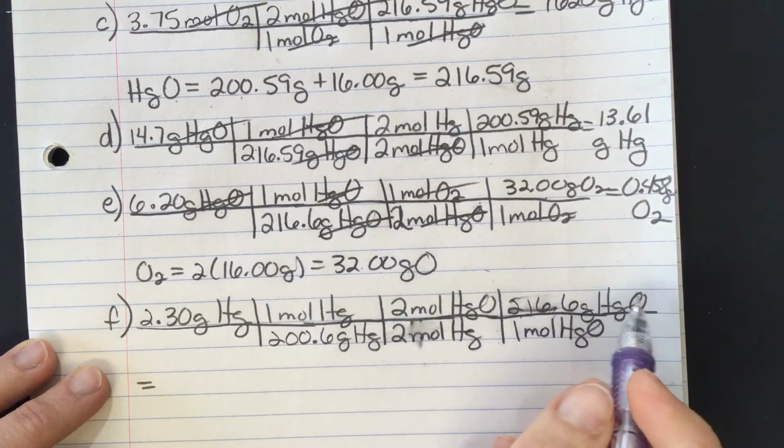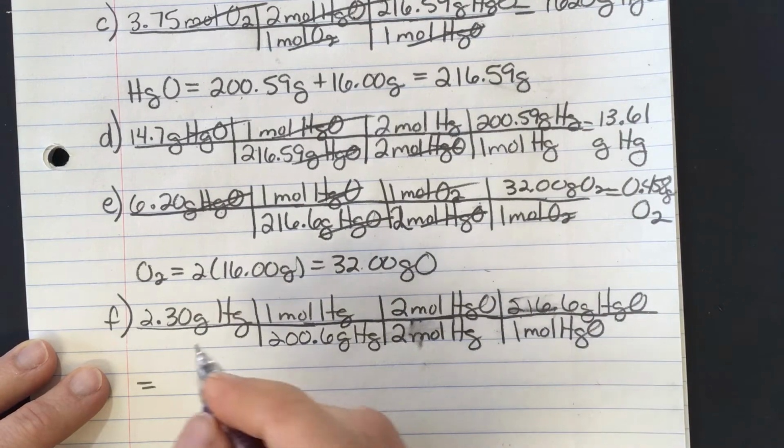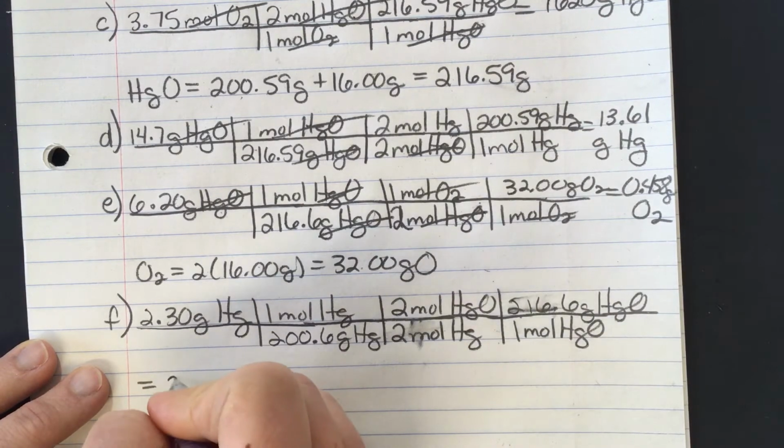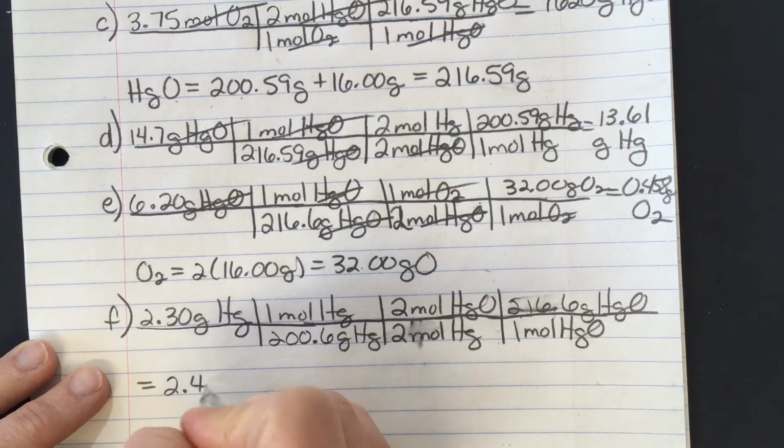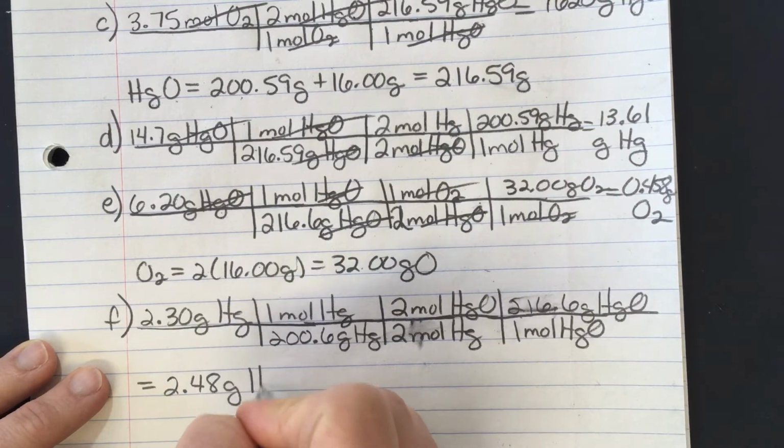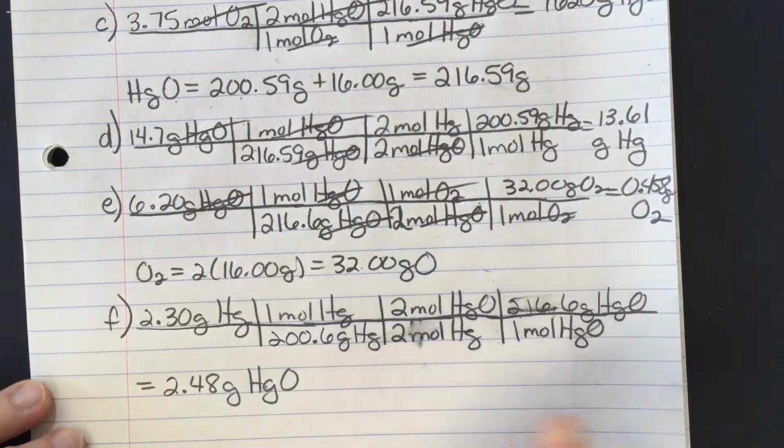So when I do my multiplication across the top, divide that by what I multiply across the bottom, I end up with 2.48 grams of HgO.